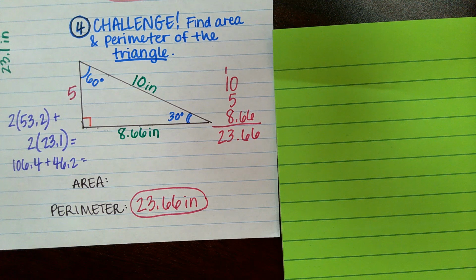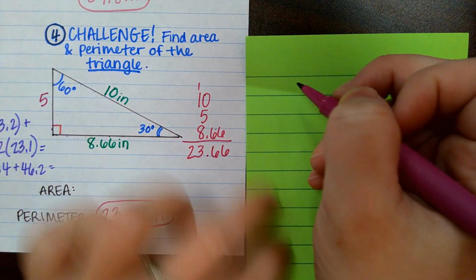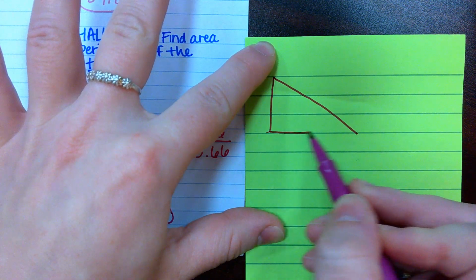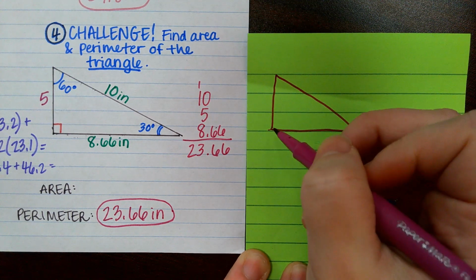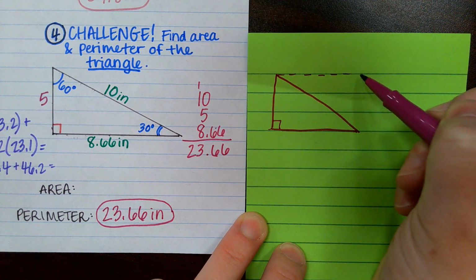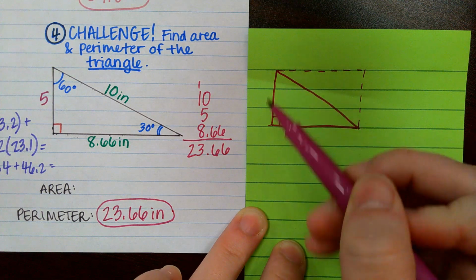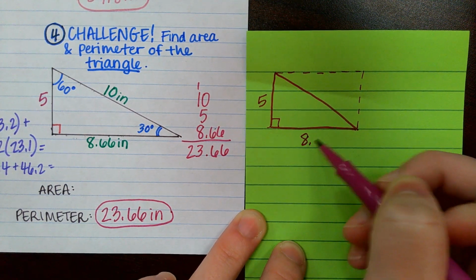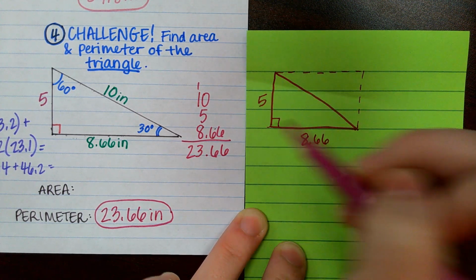You're right, I did the 8.66 times 5. Yes, so you are very close. I'm going to show you something. Fourth period saw this. First period did not yet. I didn't teach you this. That's why it's a special extra challenge. So I'm going to draw an imaginary other triangle right on top of this one. If I wanted to find the area of this whole shape of both triangles, I would do 5 times 8.66. That's going to give me the full area of this rectangle here.